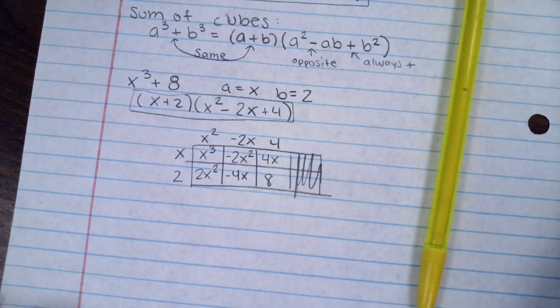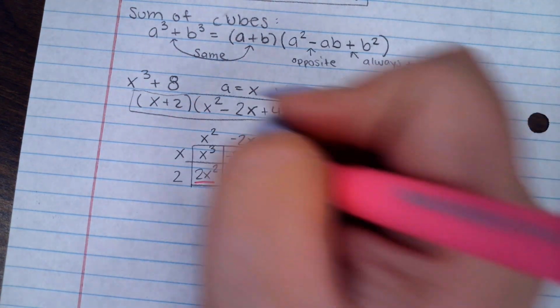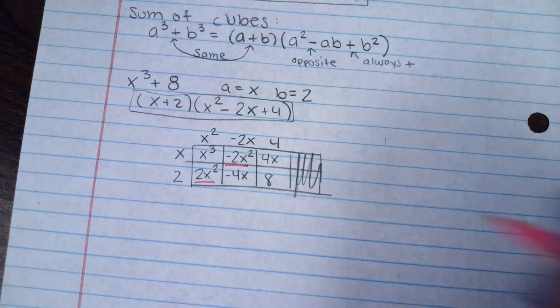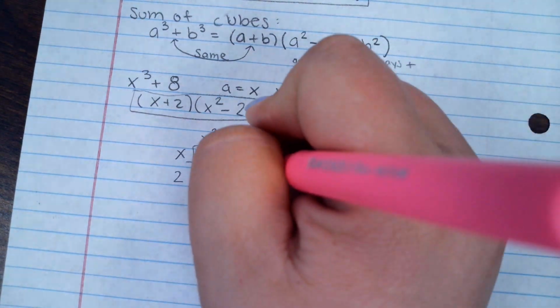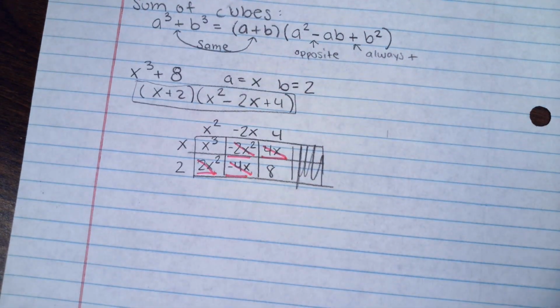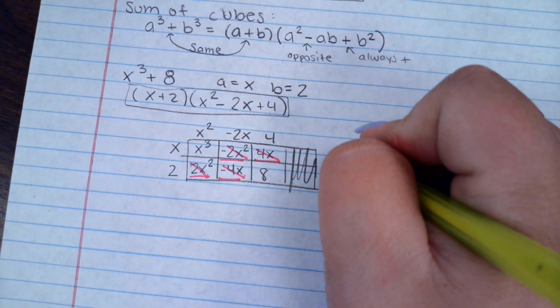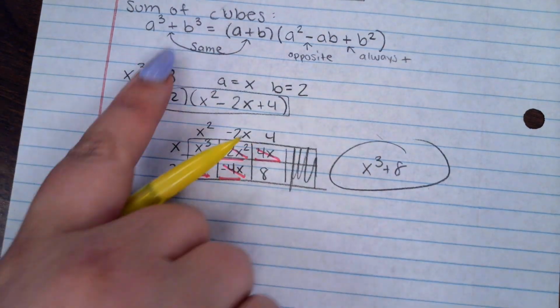So if you notice here, we have positive 2x squared and a negative 2x squared. Those cancel. And we've got negative 4x plus 4x. Those cancel. So check it out. All we're left with is x cubed plus 8. So we know we're right.